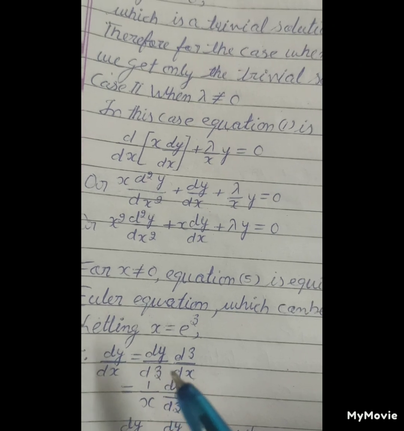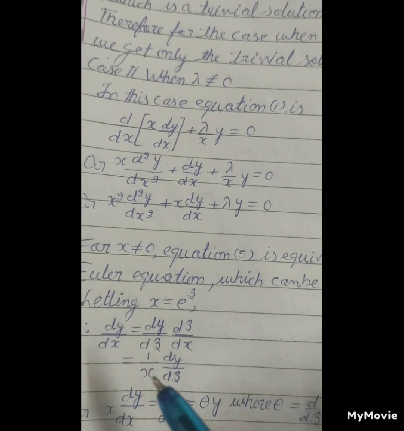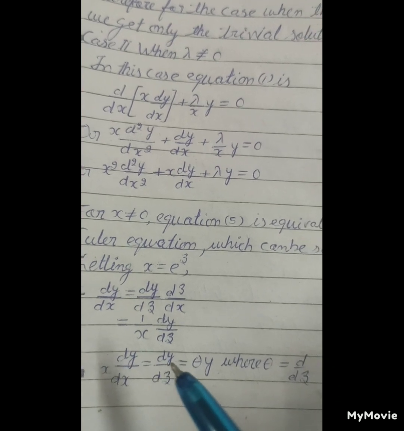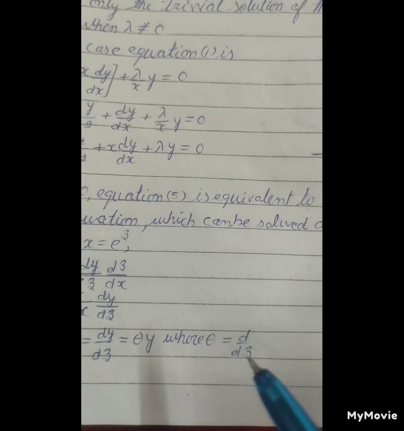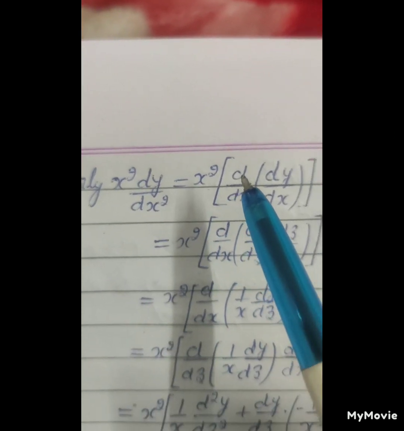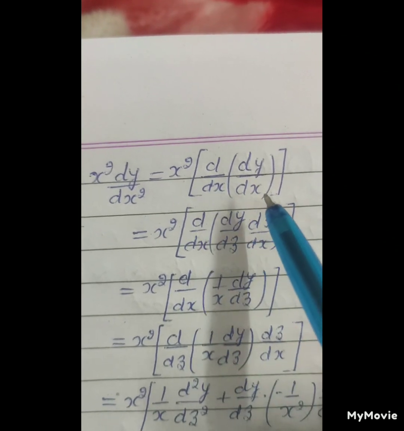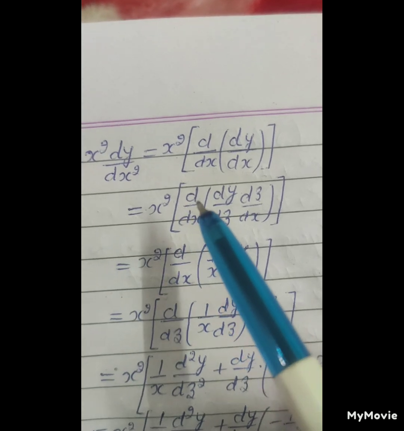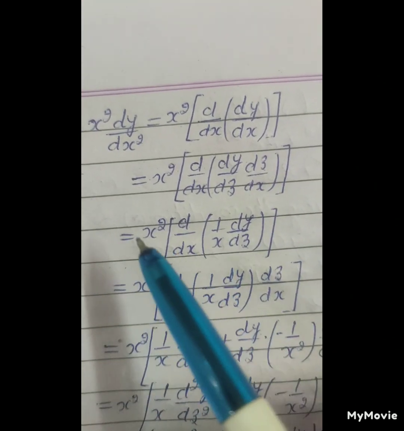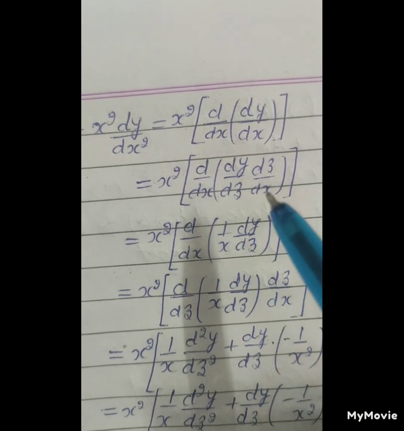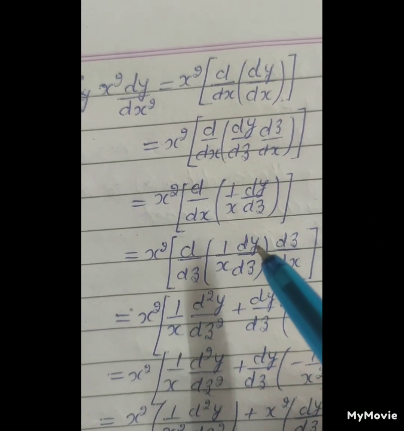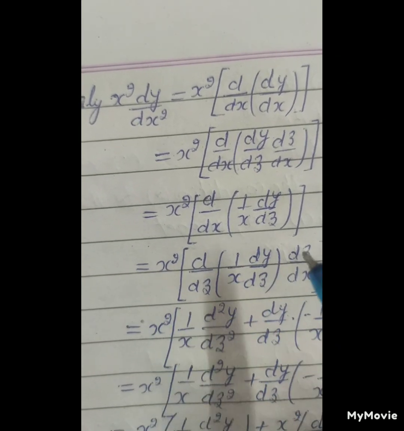So dy/dx = (dy/dz)(dz/dx), which is equal to (1/x) dy/dz, or x dy/dx = dy/dz = θy, where θ = d/dz. Similarly, x² d²y/dx² = x² d/dx (dy/dx), which is equal to x² d/dx ((dy/dz)(dz/dx)), putting the value of dz/dx = 1/x, equals x² d/dx ((1/x) dy/dz).